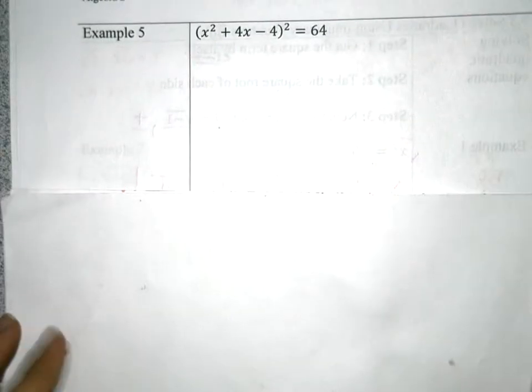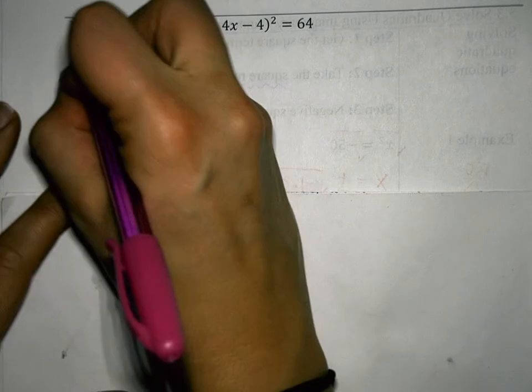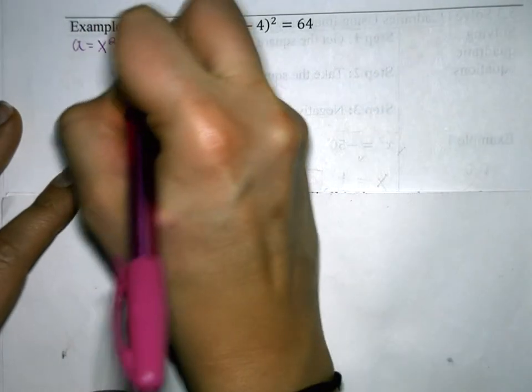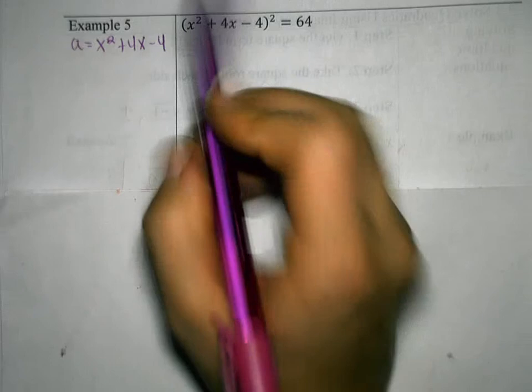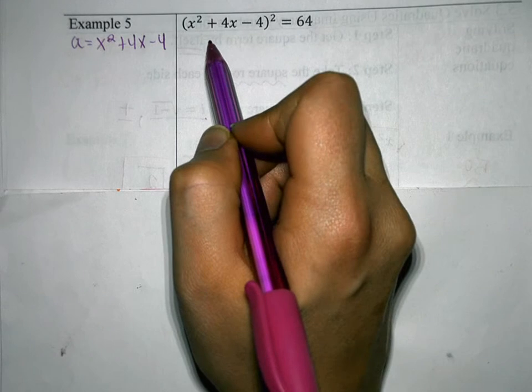Example 5. We have x squared plus 4x minus 4, all of that squared, equals 64. Now, previously we set a equal to x squared plus 4x minus 4. But a lot of you have been noticing that basically I can do the exact same thing without substituting in a.